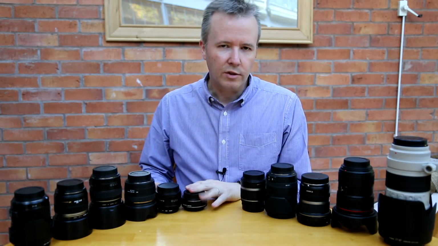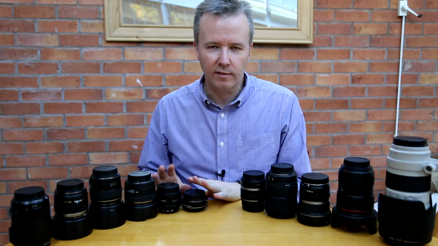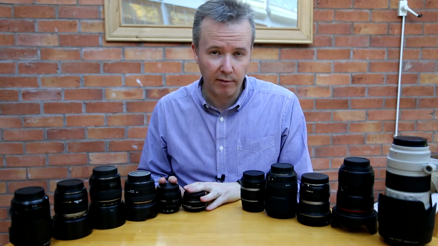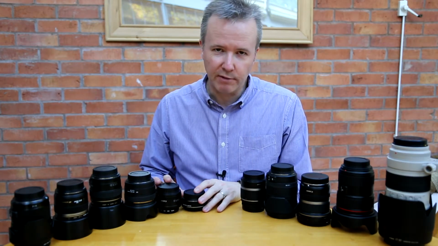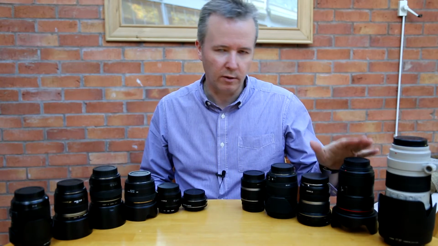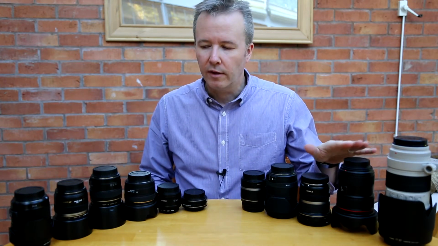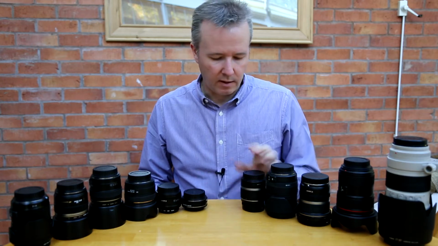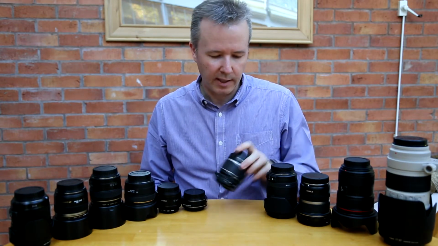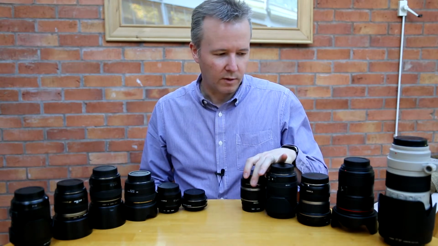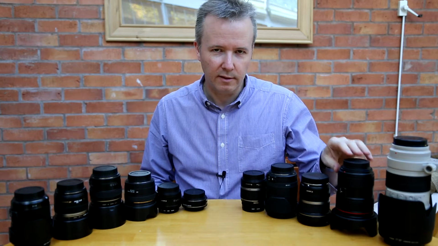Now, as I touched on in part 1 of this series, camera lenses are every bit as important, if not more important, than the camera bodies, and you get better results with a good quality lens on an entry-level camera than you would get with a low quality lens on a top of the range camera. So I would always choose a good lens over a good camera.